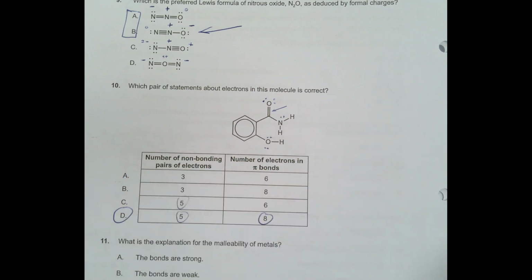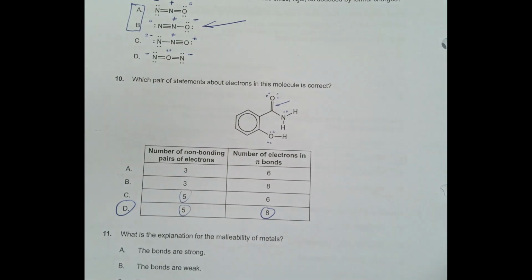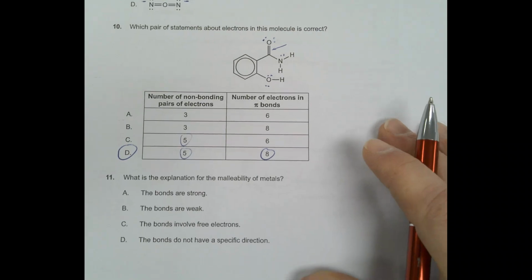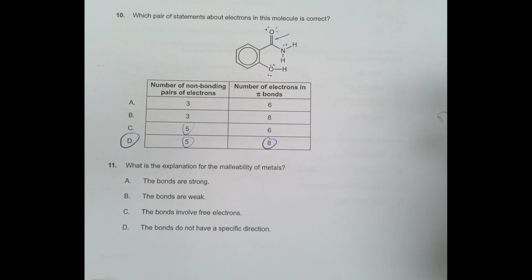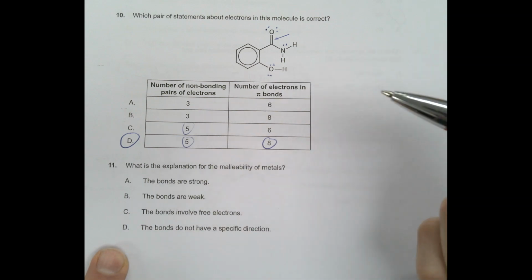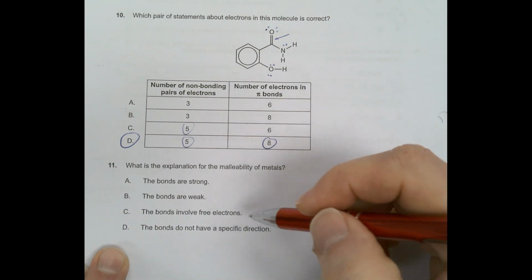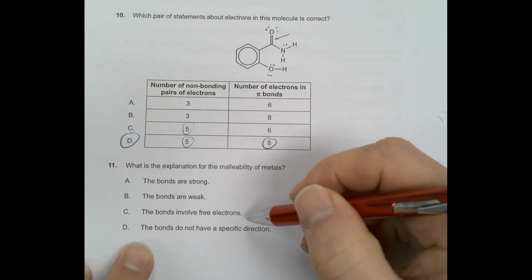And then 11. What is the explanation for malleability of metals? So what we normally say, the way we normally mark this, is that metals can bend and be moved around. Atoms can slide over each other without the bonds breaking. The bonds are strong though, which doesn't mean that they won't break. The bonds involve free electrons, and I can understand why people would have given that as an answer.